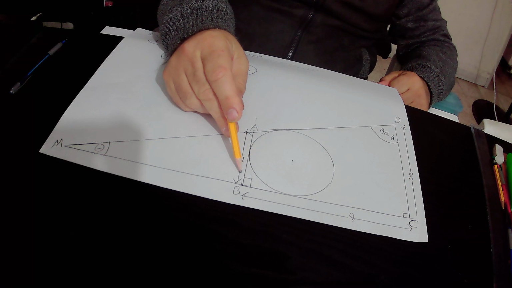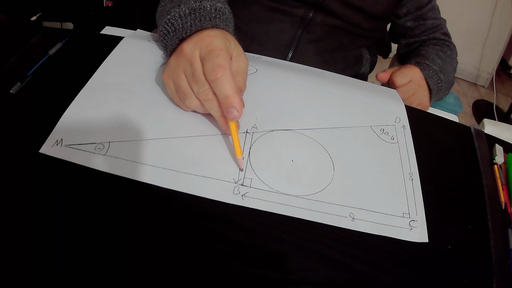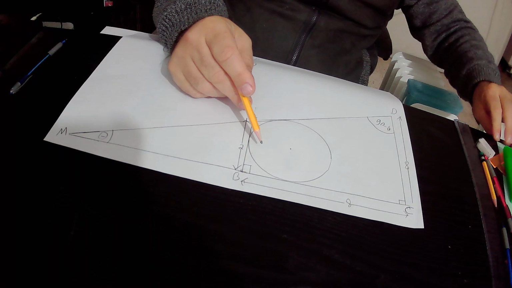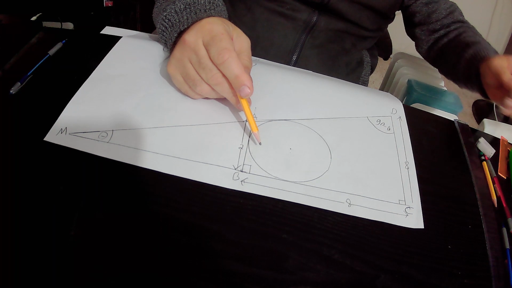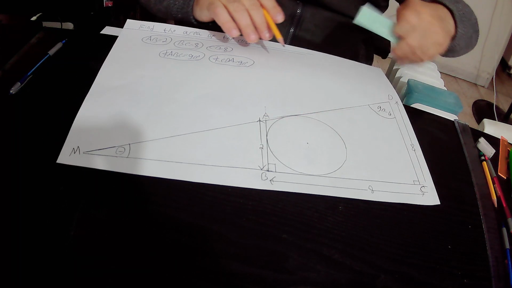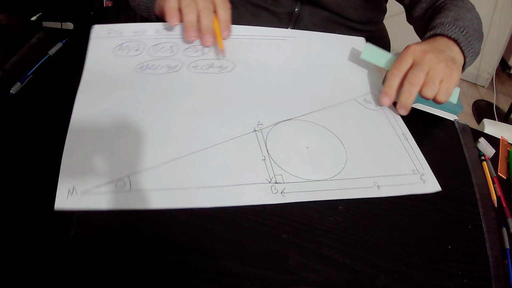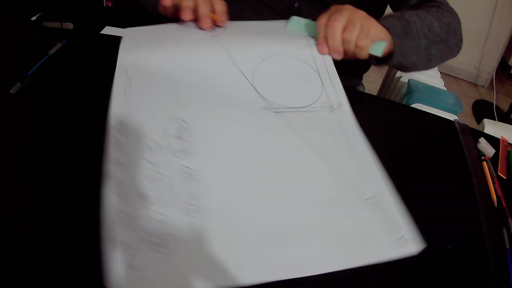Therefore, the missing angle here must be equal to 90 degrees. Okay. In order to complete the sum of the angles on the upper side of CM at point B to 180 degrees, the missing angle here must be equal to 90 degrees in its size.